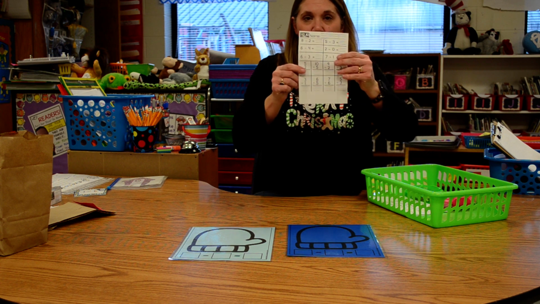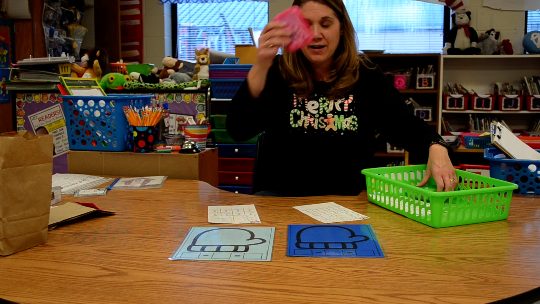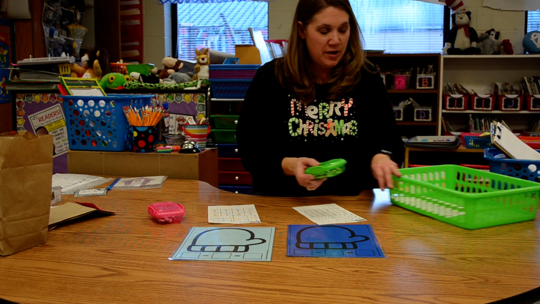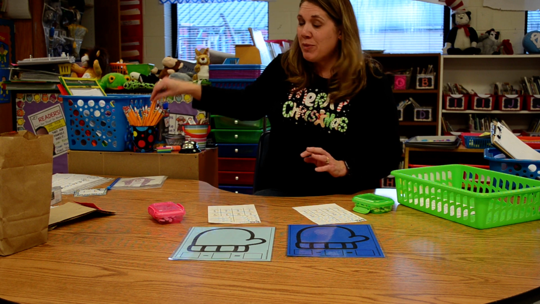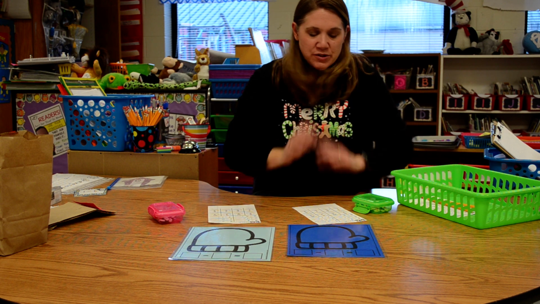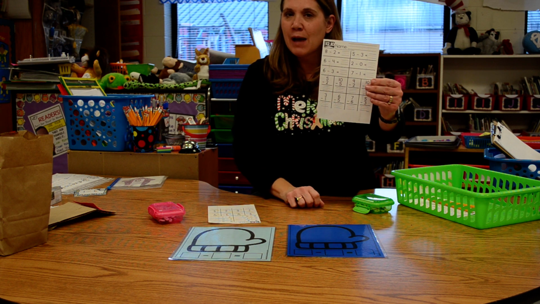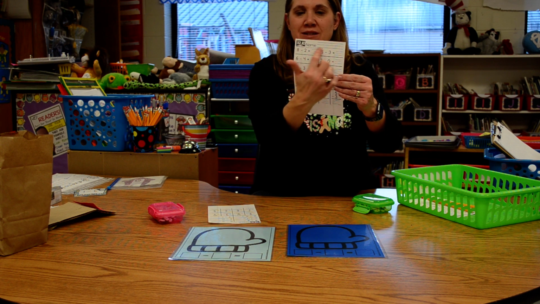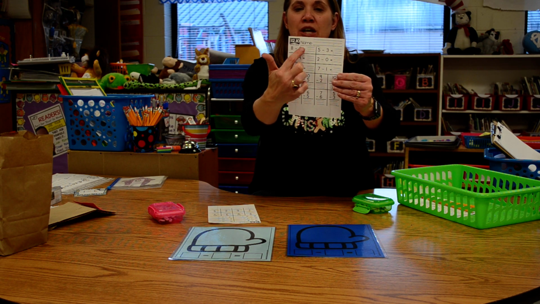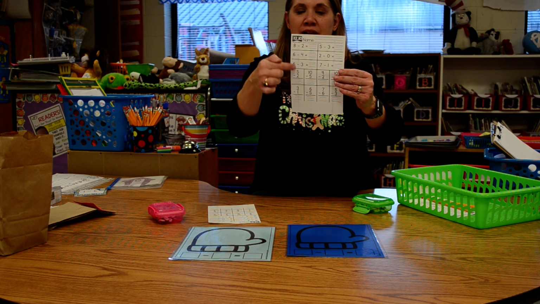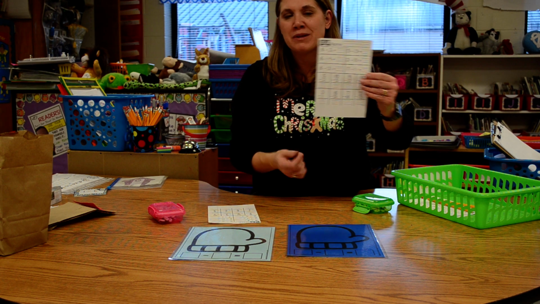Each of you have a recording sheet to record your answers on. And each of you have a little basket full of counters, okay? And each of you are going to have a pencil. So the way that you do this game is you read the subtraction problems. Now, sometimes subtraction problems can be written sideways, like this one says 8 minus 2 equals. Sometimes they can be written up and down, 5 minus 2 equals.